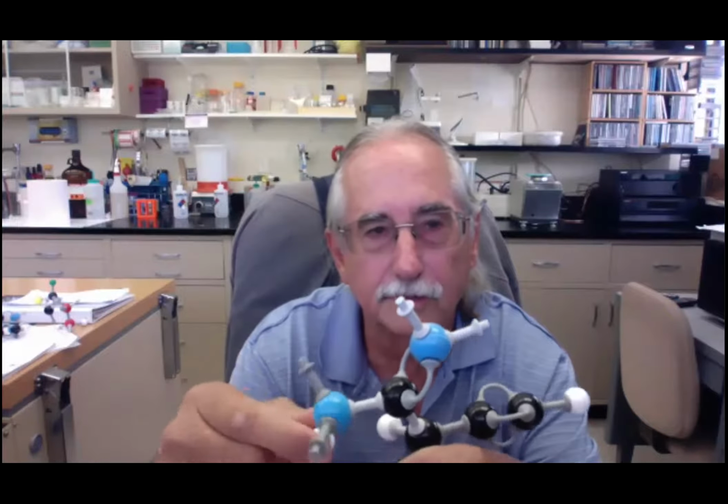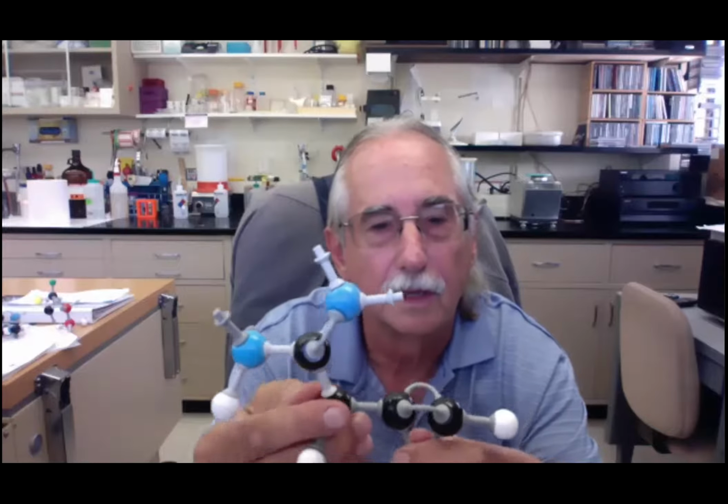Here's one of the more complicated molecules that we have in the chapter. This is a carboxylic acid. This molecule has a triple bond here and a double bond here, and the blue ones are supposed to be oxygen, the white ones hydrogen, the black ones carbon.